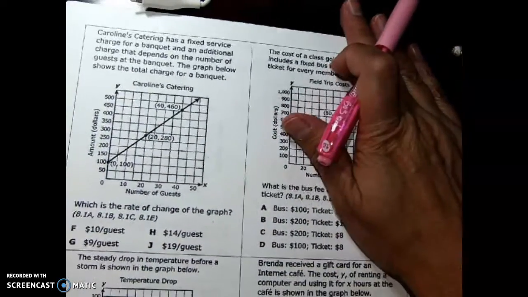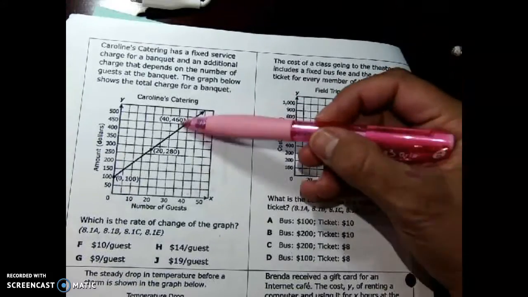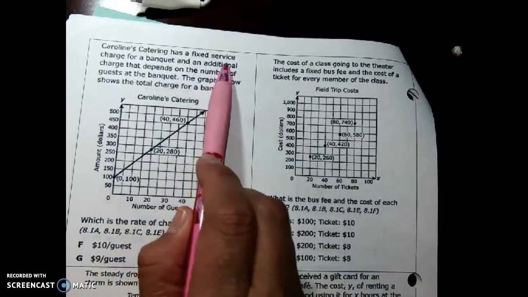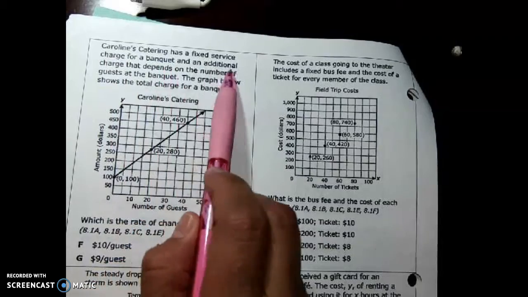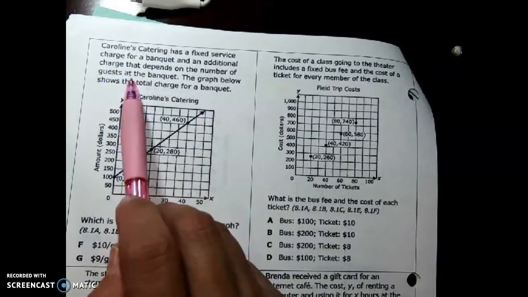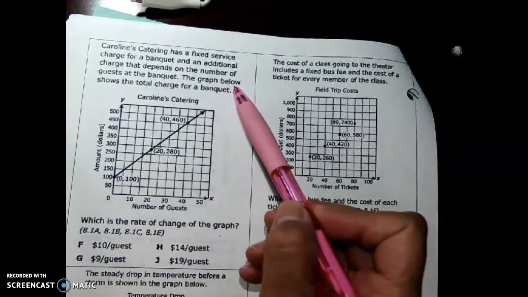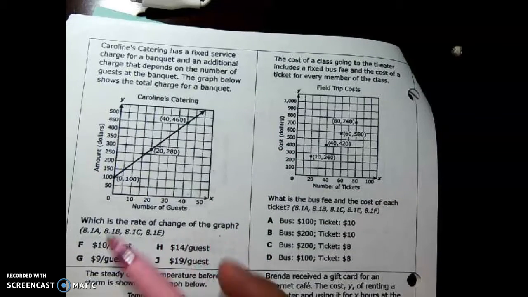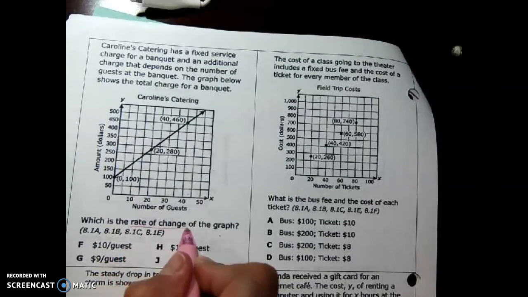There's going to be several questions where it has these points, but let's first look at the question. Caroline's Catering has a fixed service charge for a banquet and an additional charge that depends on the number of guests at that banquet. The graph below shows the total charge for a banquet. What is the rate of change of the graph? Okay, there's that word, rate of change. We're looking for the slope.